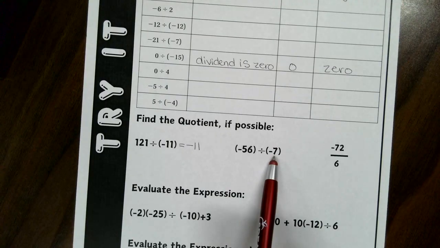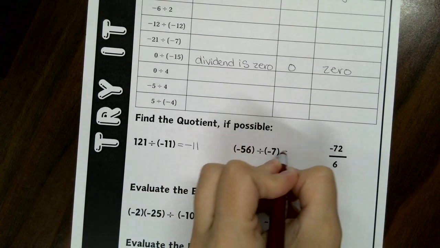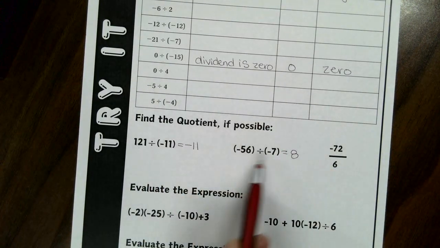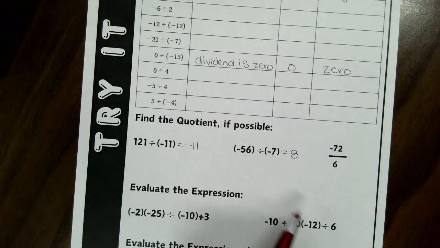-56 divided by -7 is 8. It's +8 because they both share the same sign. Okay, so try this one on your own.